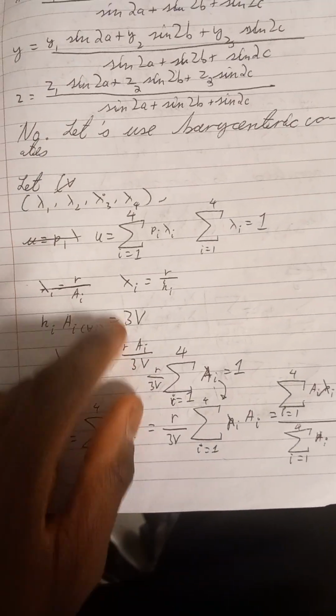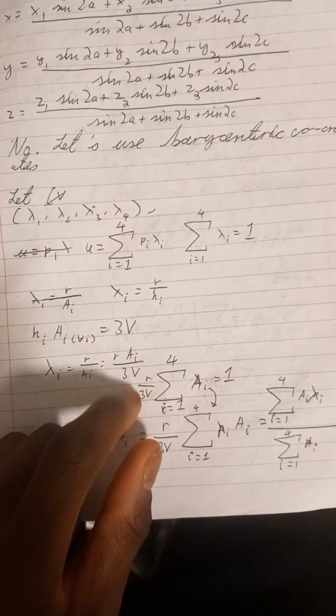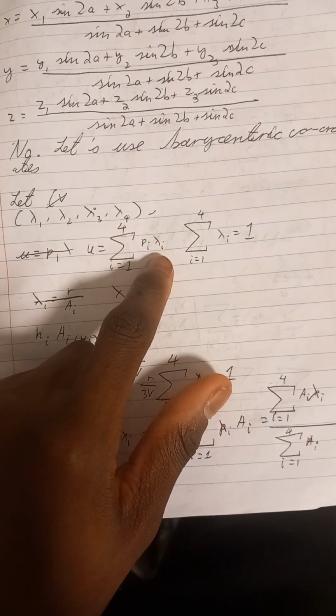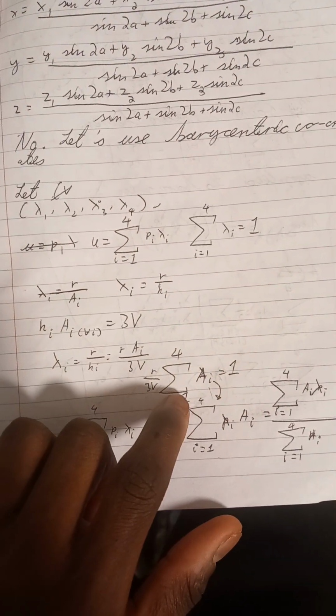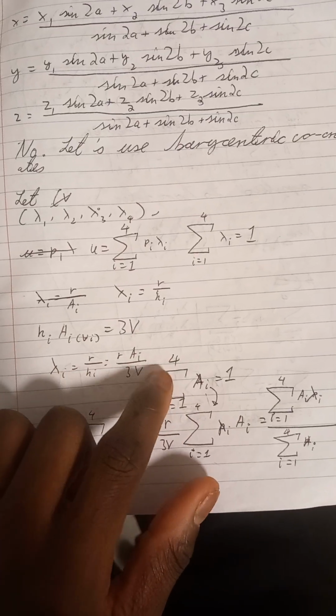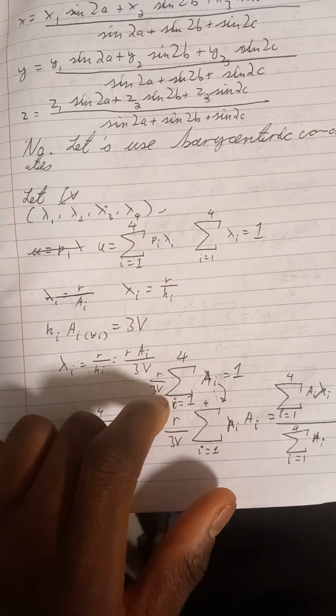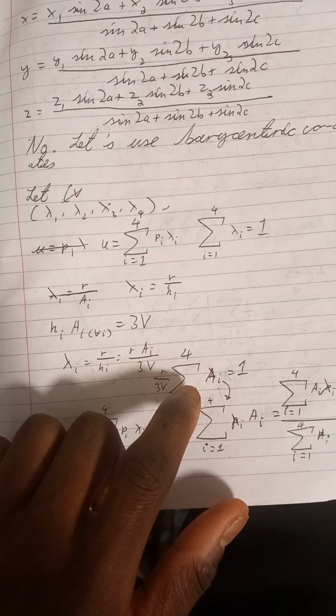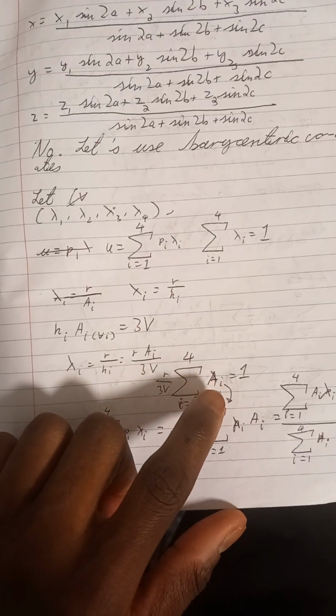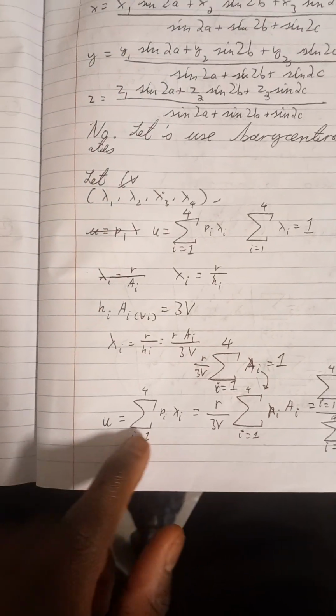So as a result, for this center U, this lambda i is replaced with a constant 3r over 3V multiplied by the sum of i equals 1 to 4 of the corresponding area, which is equal to 1.